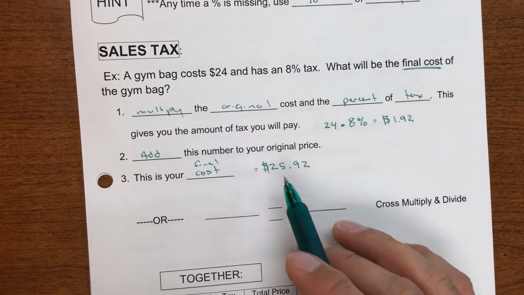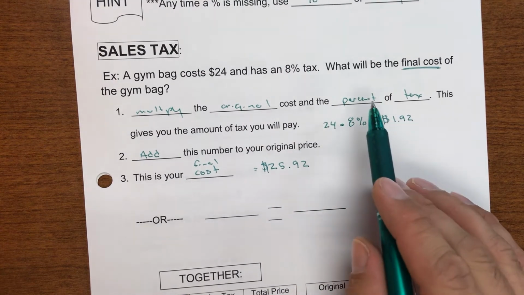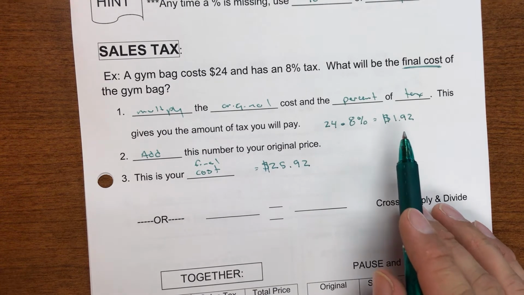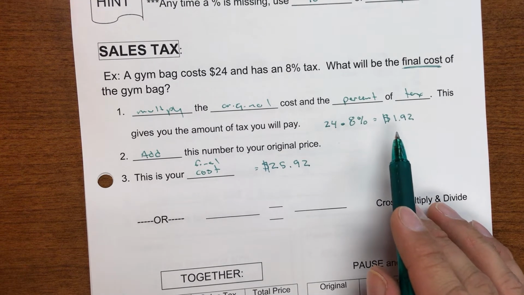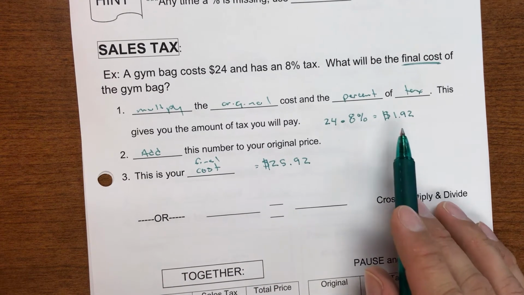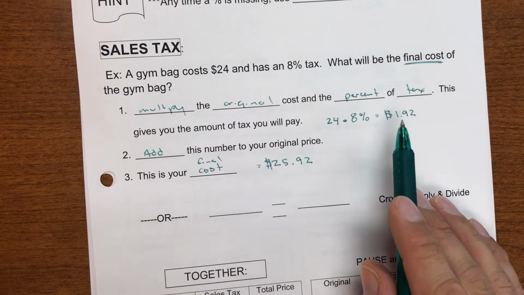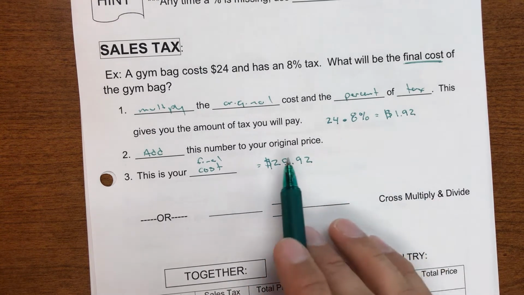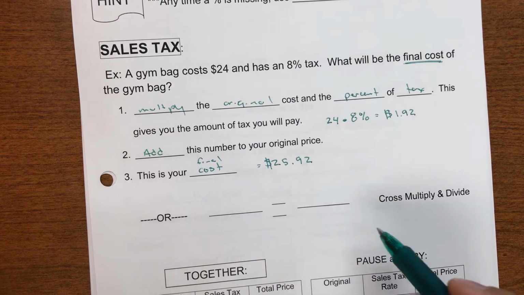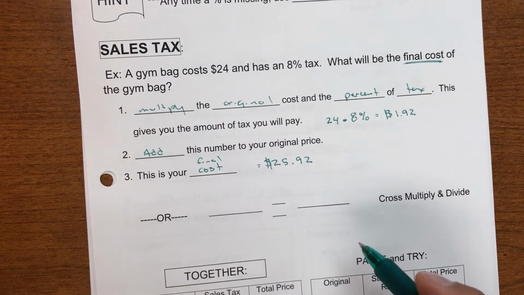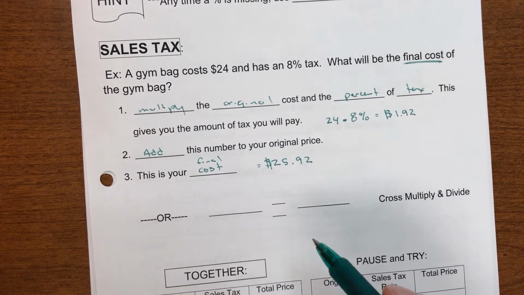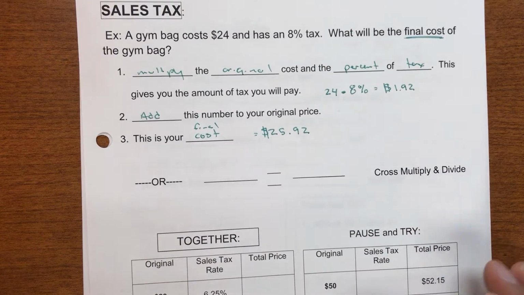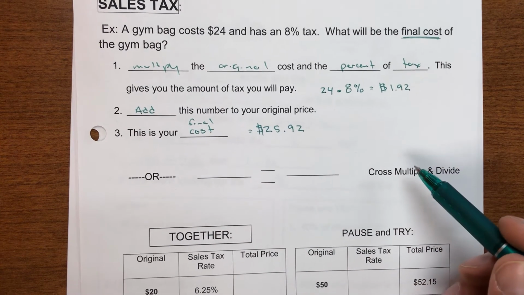And I want you to be careful because we found a couple of different things. We used the multiplication to find the amount of tax. And sometimes that's the question. Sometimes the question is going to ask you, how much tax do you have to pay? Other times it's going to ask you, what is the total amount that you're going to pay? And then you have to add them together. So be careful with the questions. Make sure you read them very carefully so that you can answer whatever it is that's being asked. Okay. Now, as far as proportions go, that's one way to solve the problem.